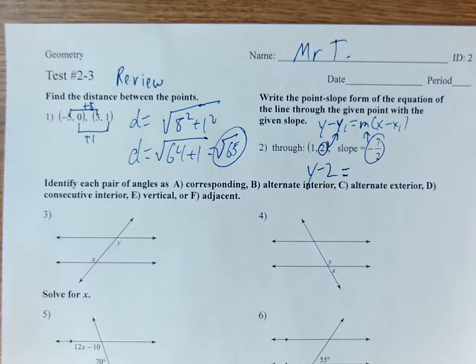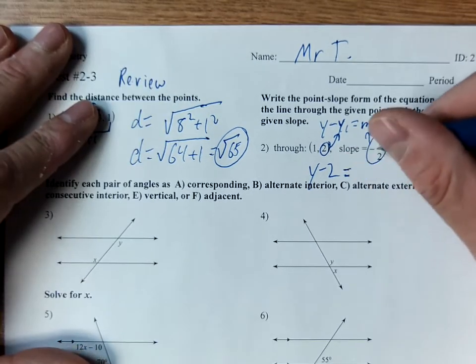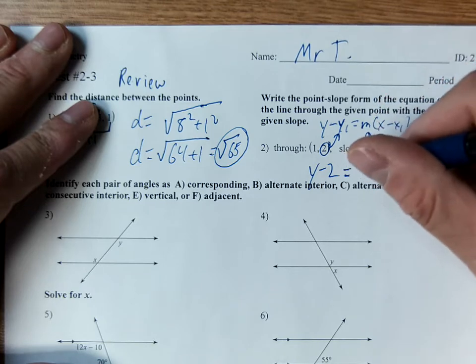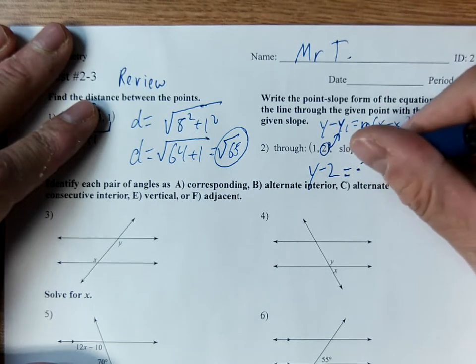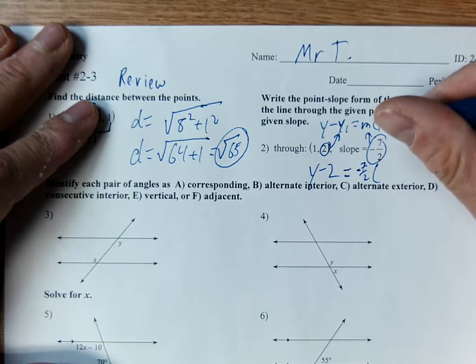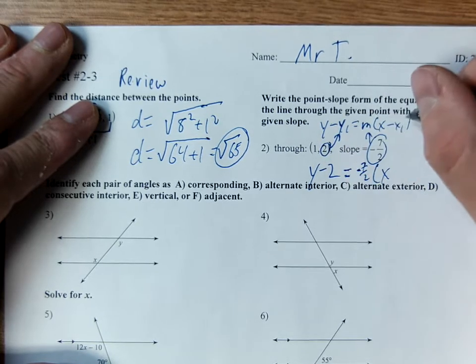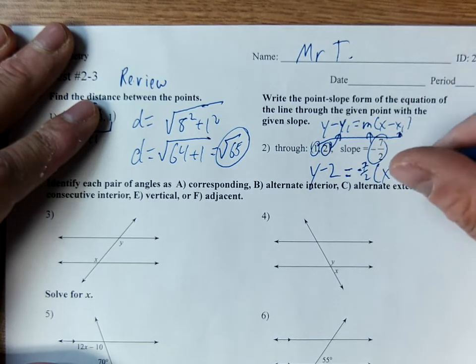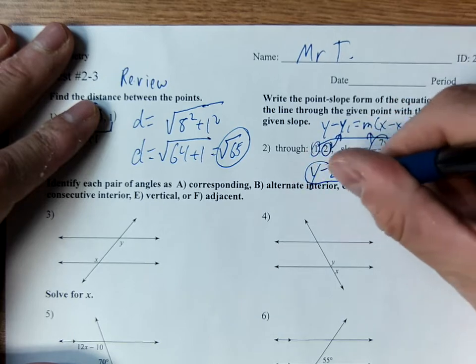Other formulas have different things for m. So we always replace it with slope. If it's given, we put it in. If it's not given, we find it. In this case, it's given, -7/2. Times the quantity. Again, x is not replaced. The subscript x is replaced. X sub 1. That's what it means to be subscript, to be replaced. There we go.